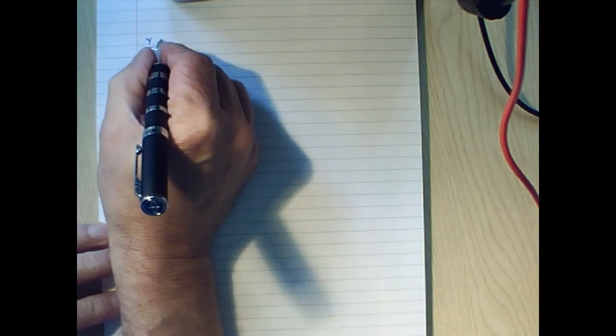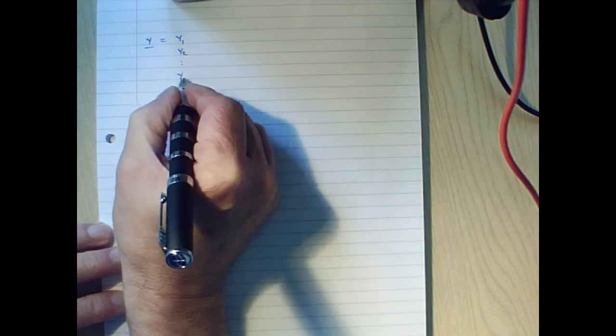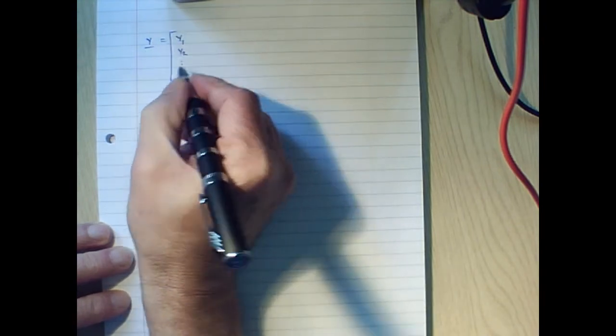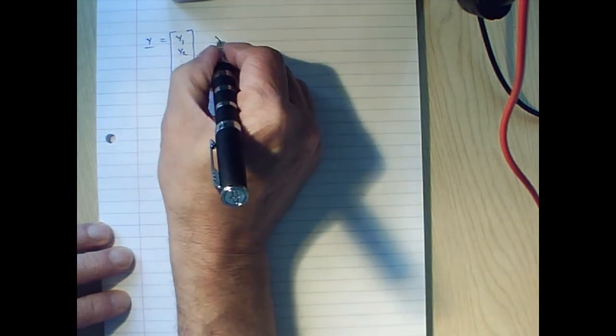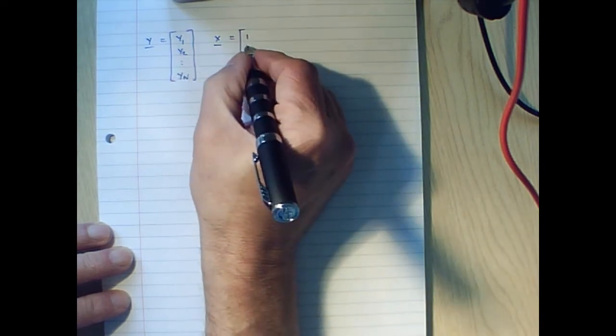Next we're going to show that we can write the least squares normal equations in matrix form. First of all we define a vector y which contains the observations on the y variable. Then we define a matrix X whose columns will contain the data for the X variables.